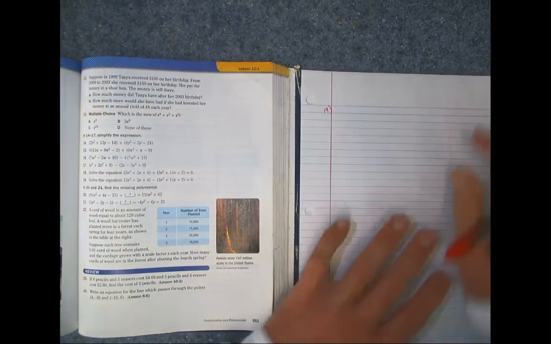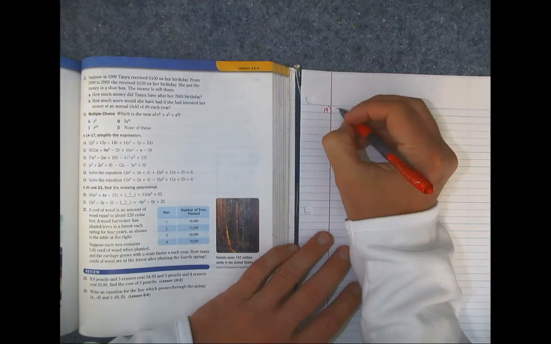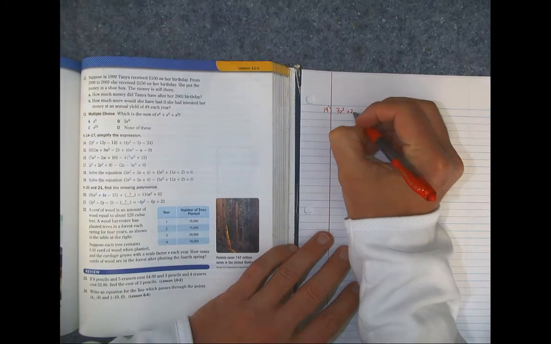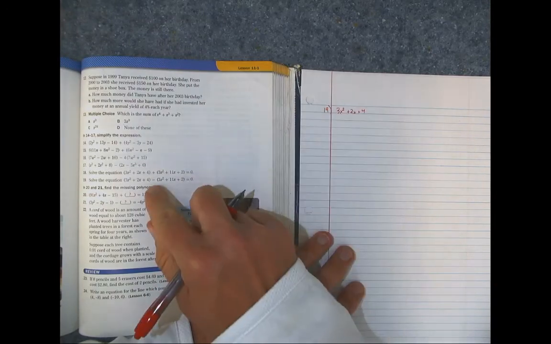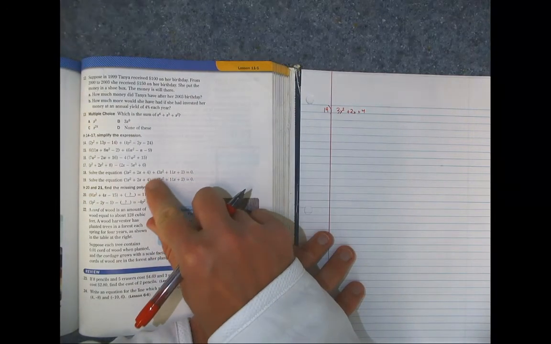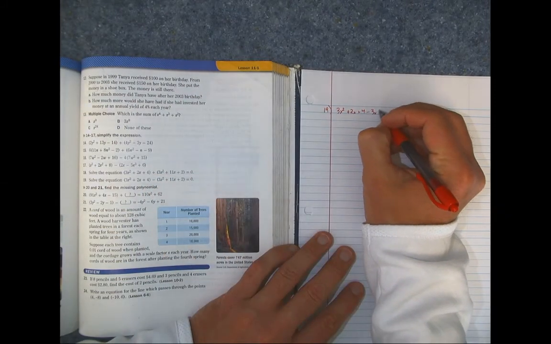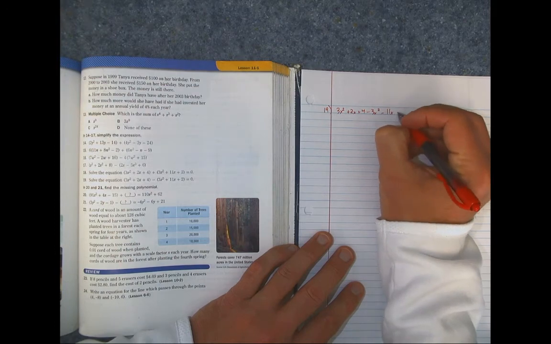Okay, 19. I'm going to go ahead and translate as I write this down here. So 3x squared plus 2x plus 4. And then everything gets distributed as a negative. Now look, they're all positives. So when I distribute this negative 1, they're all going to become negatives. So negative 3x squared, negative 11x, negative 2.